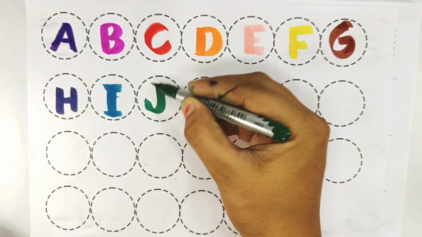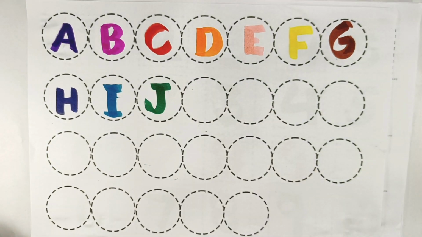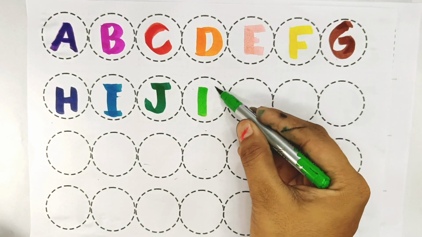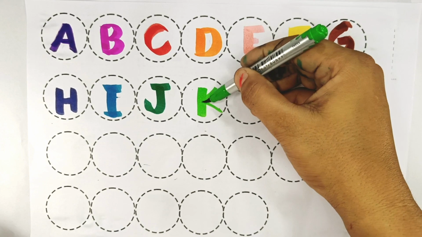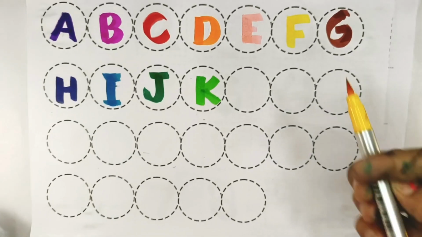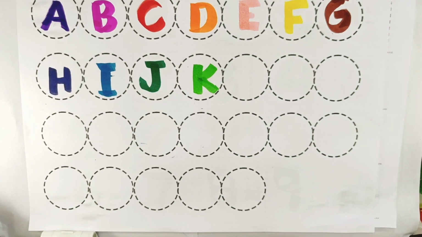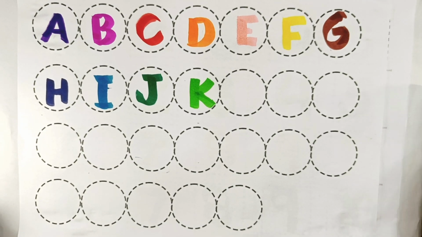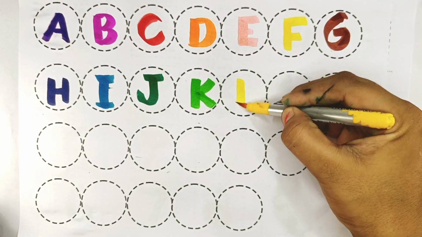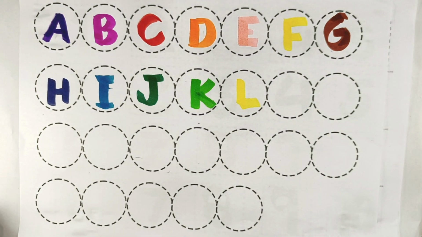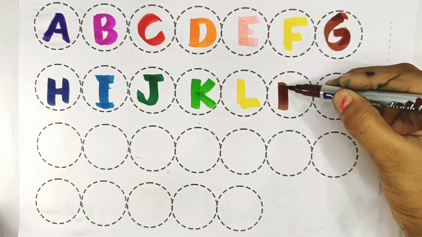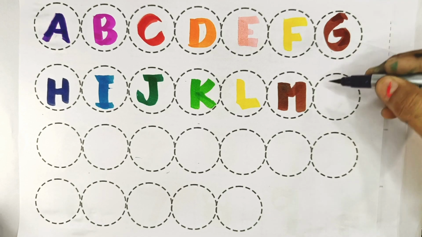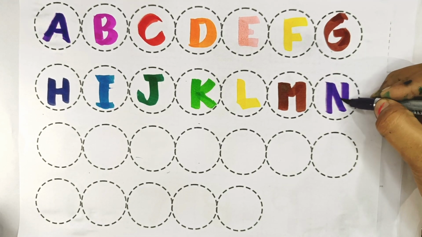J for juice. K for kite. L for lion. M for monkey. N for nuts.